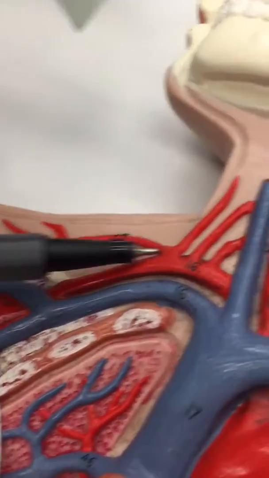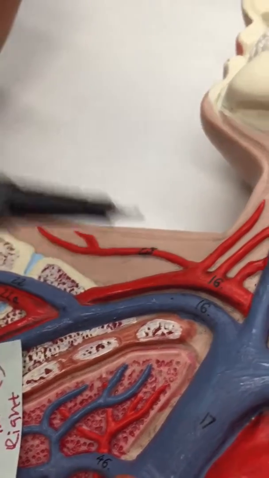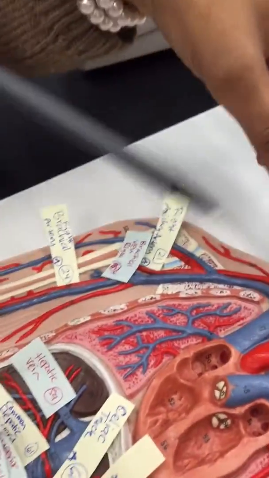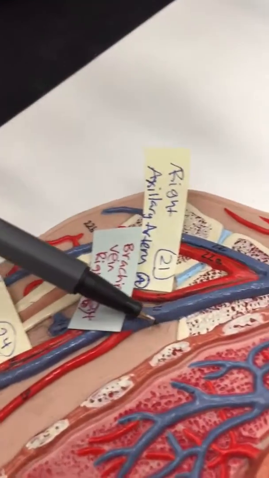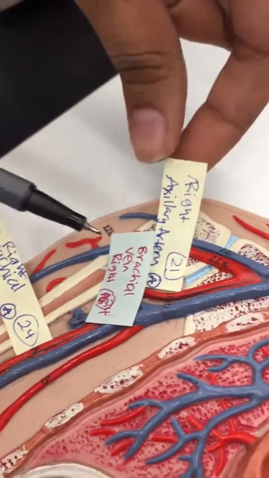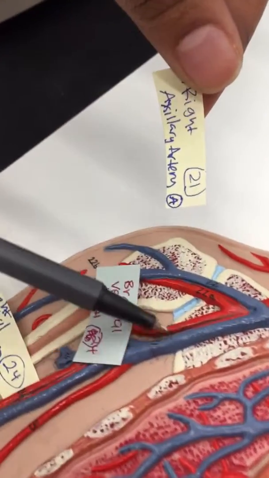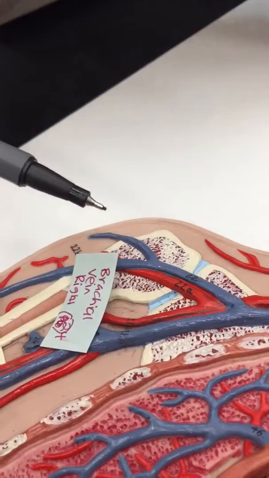So remember, this one right here was our right subclavian, by the right clavicle. So this one would be our subclavian vein, but for the right side of your body again. And number 21, we have our axillary vein, which is on the right side of the body. Remember, it's blue, so that's right there. And right next to it, we have our right axillary artery. So the artery is right next to your vein. This is our axillary because now it's going down to the arm. So right axillary vein, right axillary artery.